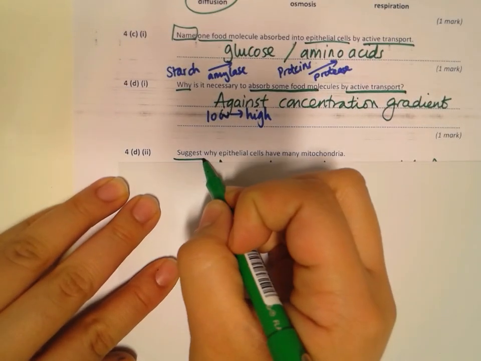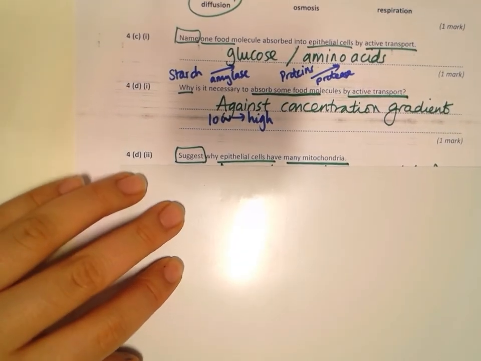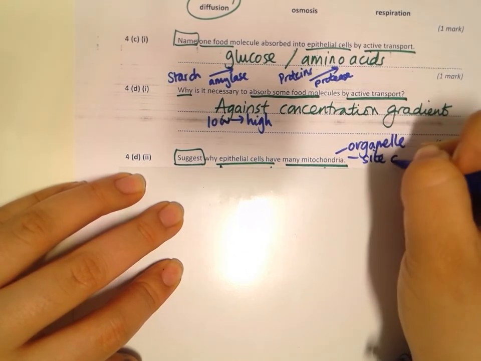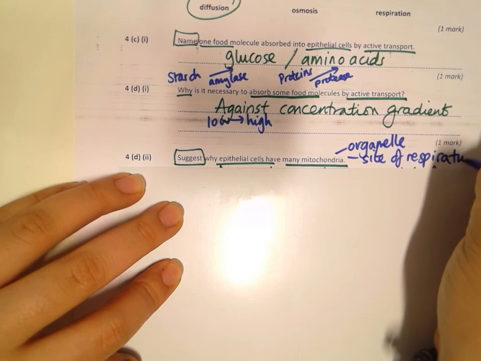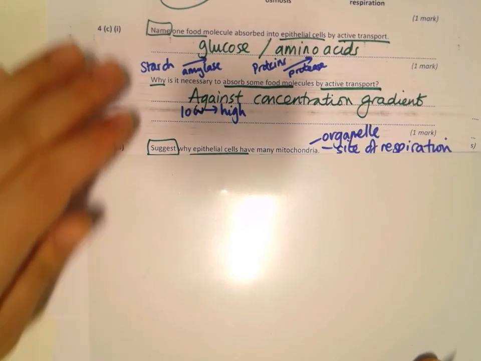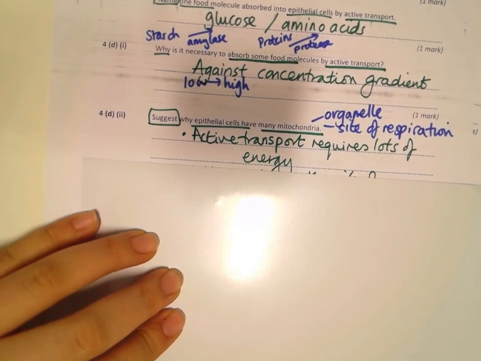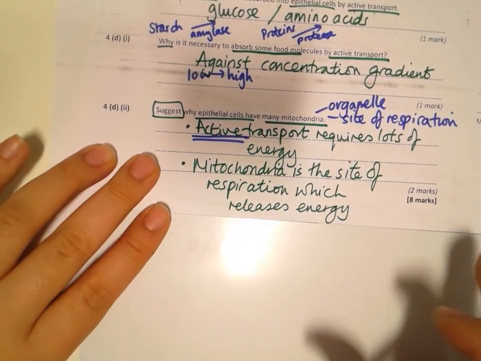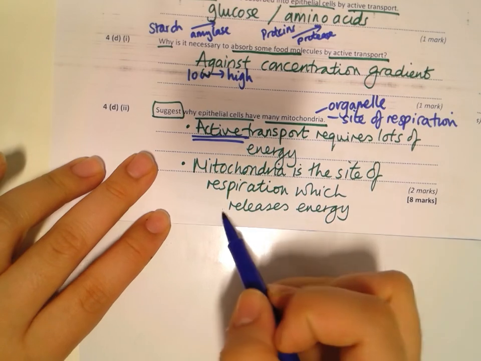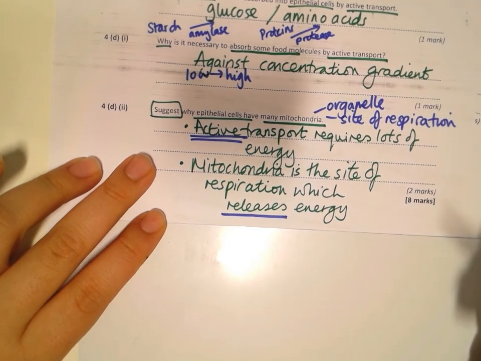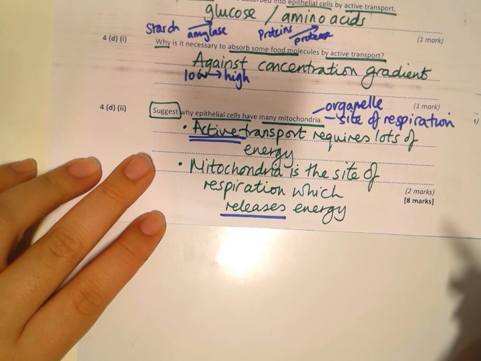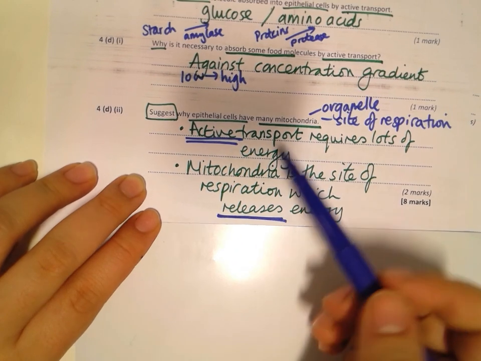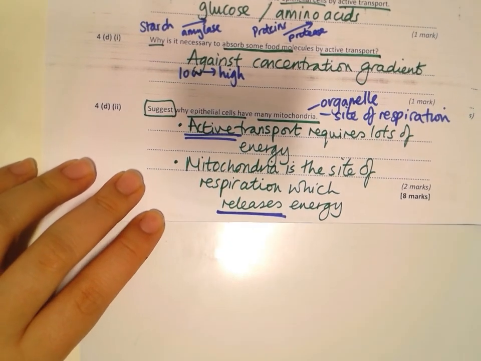Suggest why epithelial cells have many mitochondria. Well, mitochondria firstly is an organelle, and a mitochondria is a site of respiration. And in respiration, you should be thinking, oh, it produces energy. So active transport requires energy. It's called active. And where does that energy come from? Well, mitochondria is a site of respiration which releases energy. One thing to note, if you are talking about respiration and energy, it doesn't produce it. Please use the word release, because that's what they look for in the mark scheme in exams. So the mitochondria is a site of respiration, and as you say, it releases energy.